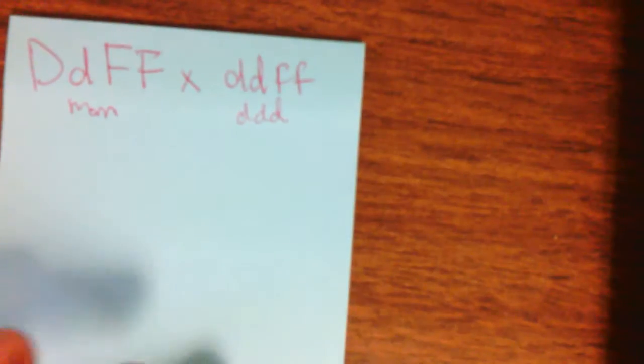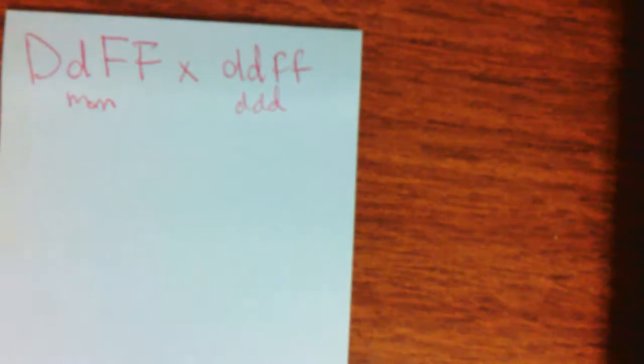That's mom. And then for dad, let's say the dad is recessive for dimples, so he has dimples. And he also has freckles. He's recessive for freckles. Mom and dad. What we have to do is called FOIL. F-O-I-L. FOIL. What does FOIL stand for?